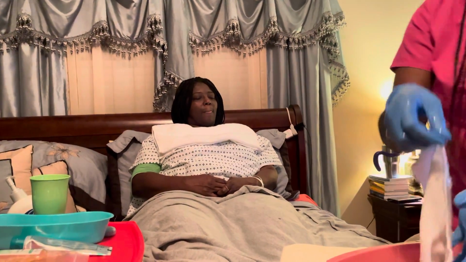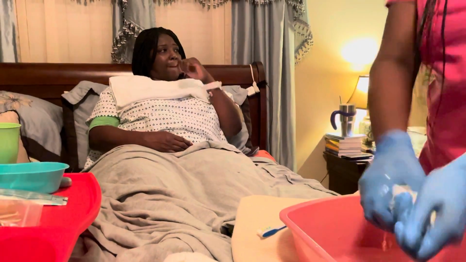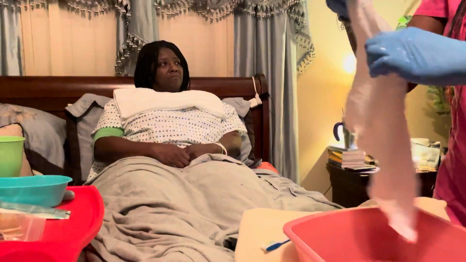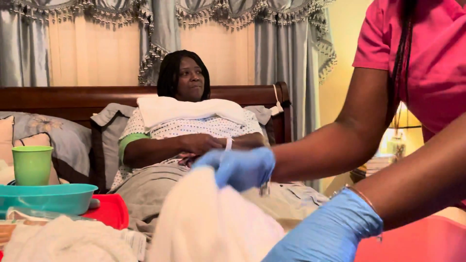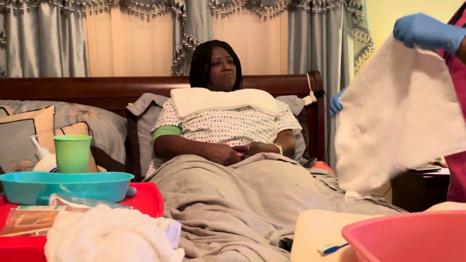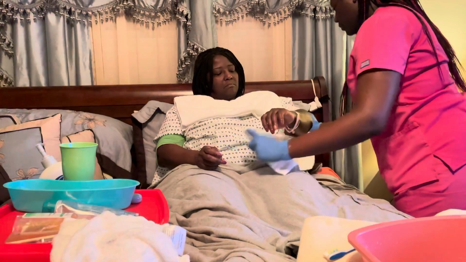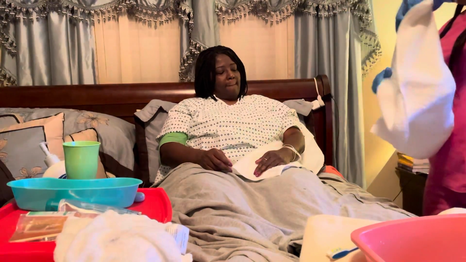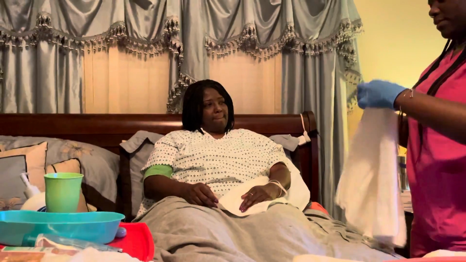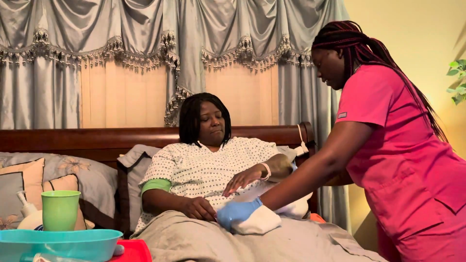Rinse out the washcloth. Okay, and now I'm going to move on to the hands, arm, and underarm. So I'm going to place a towel underneath the patient's arm. Okay.